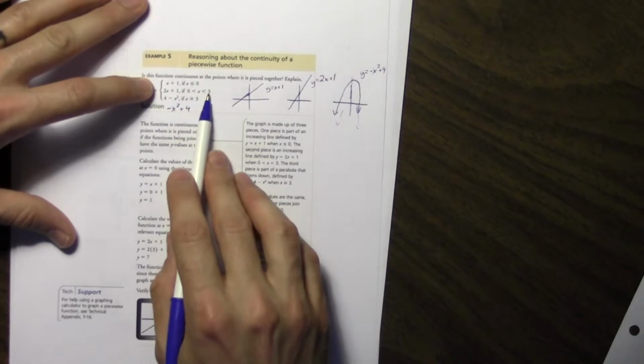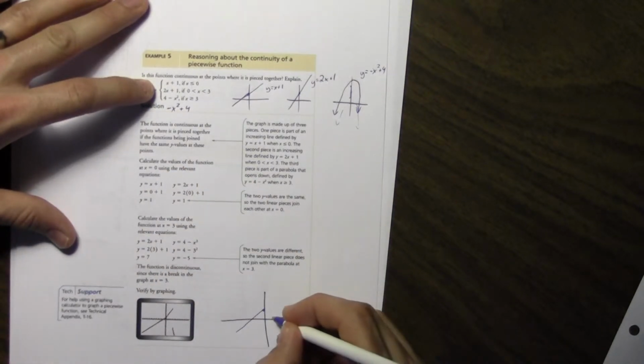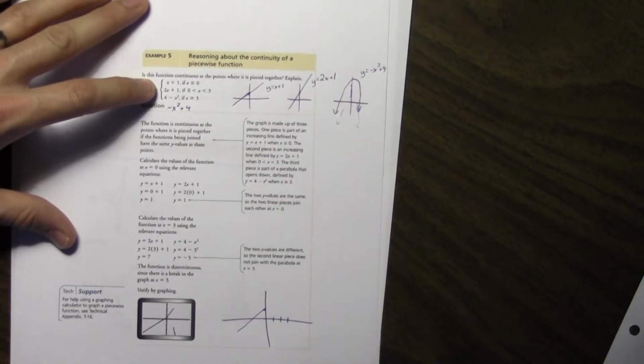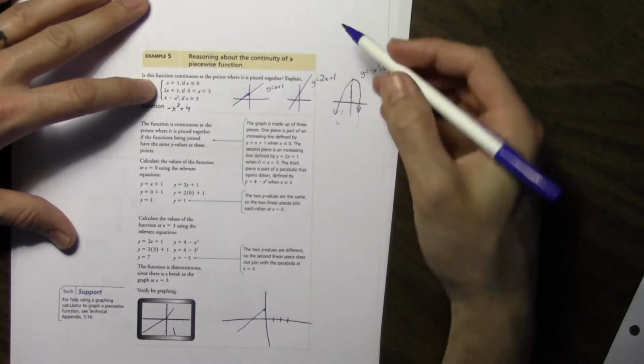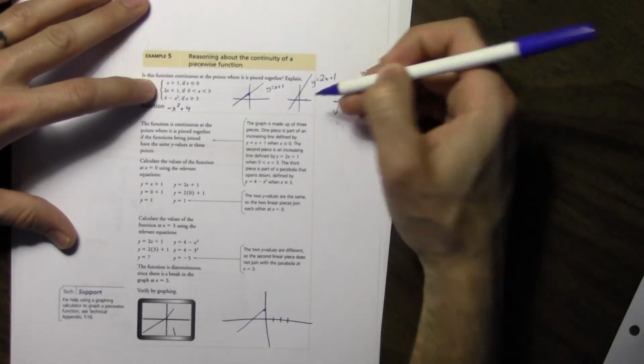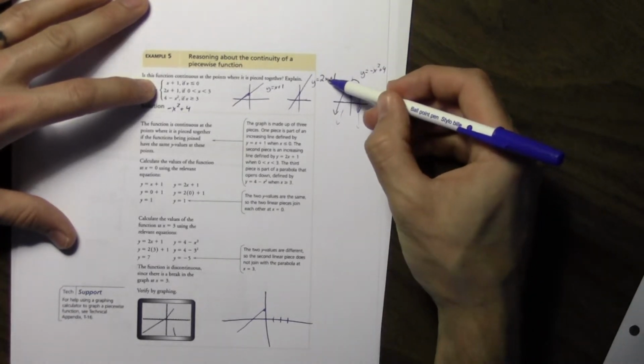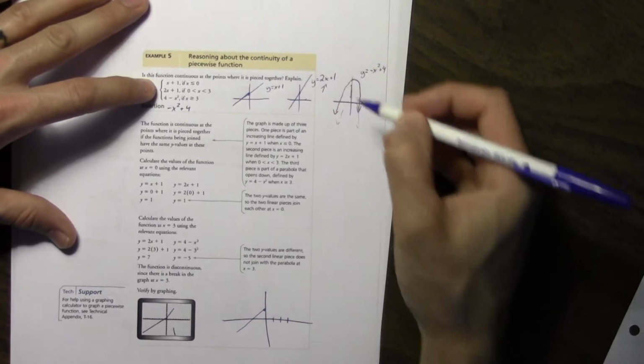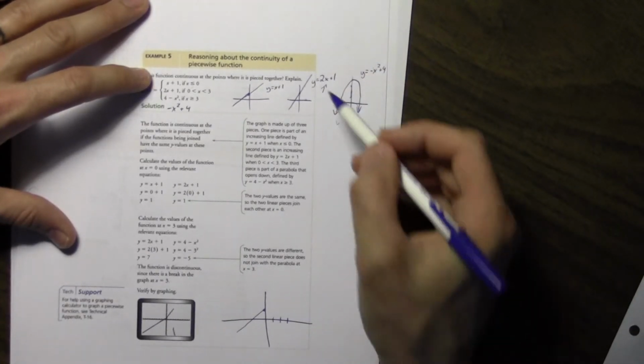Next, from 0 to less than 3, so I'll do 1, 2, 3. I have this graph here. So if I want to start at 3, I can plug in the value of 3 here for x. So I'm going to get 7.